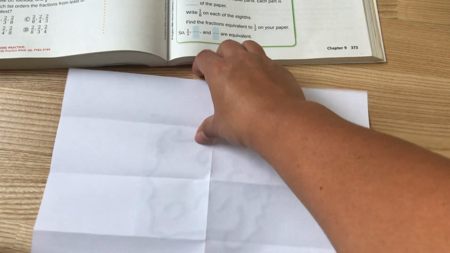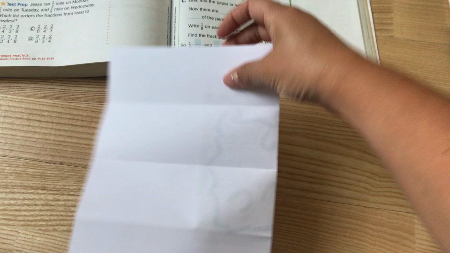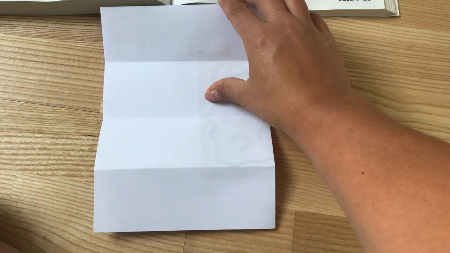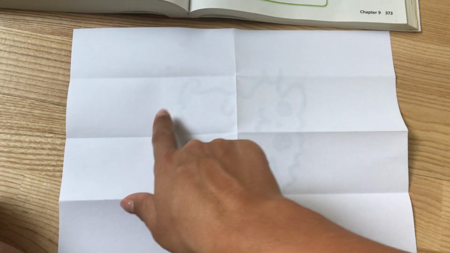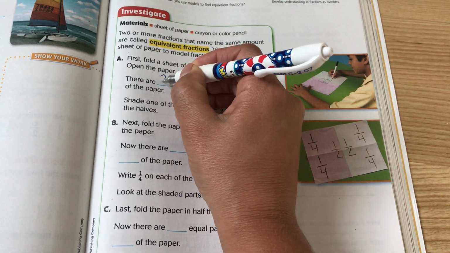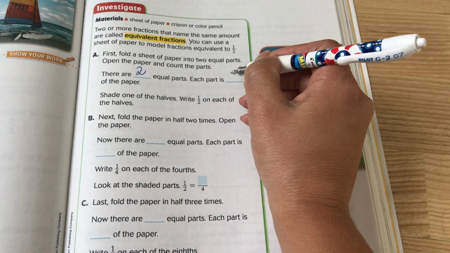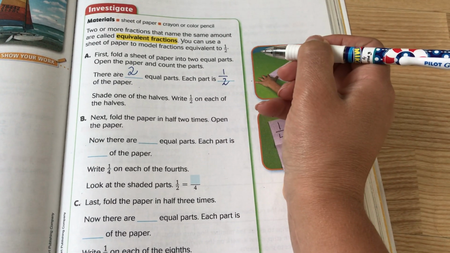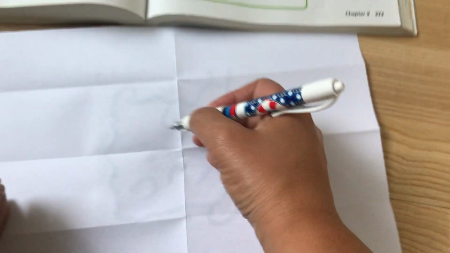So here, if I fold my paper into two equal parts, and then I open it up, I have 2 equal parts. Each part is 1/2 of the paper, so I'm going to write 1/2 down here.